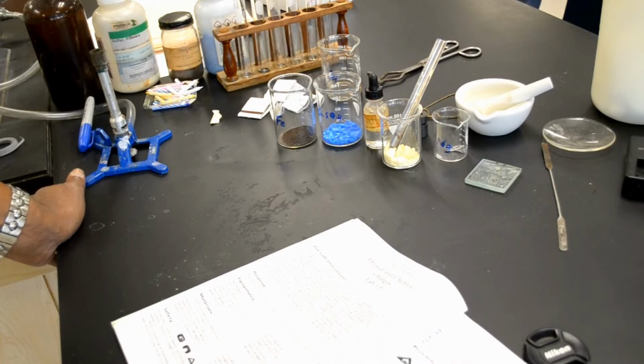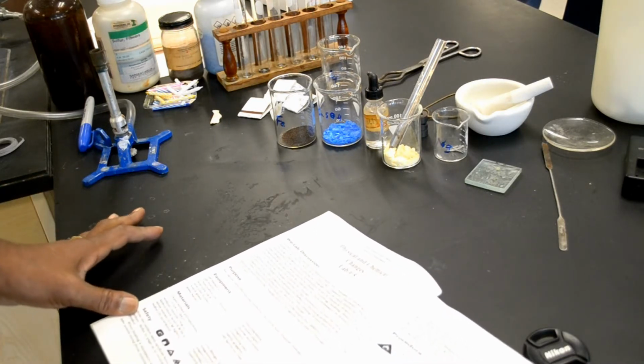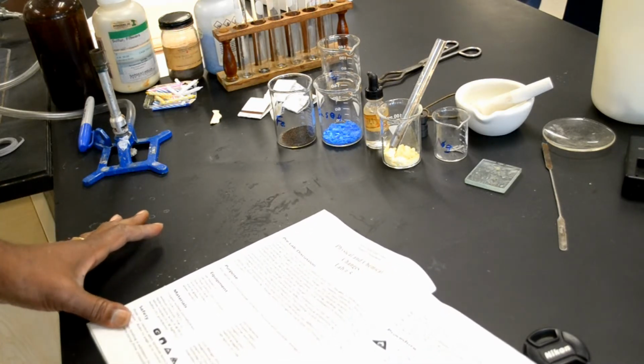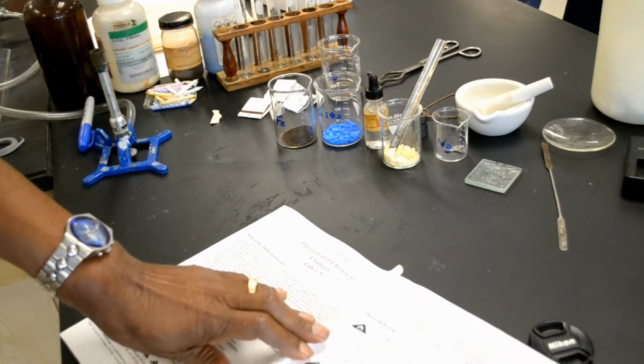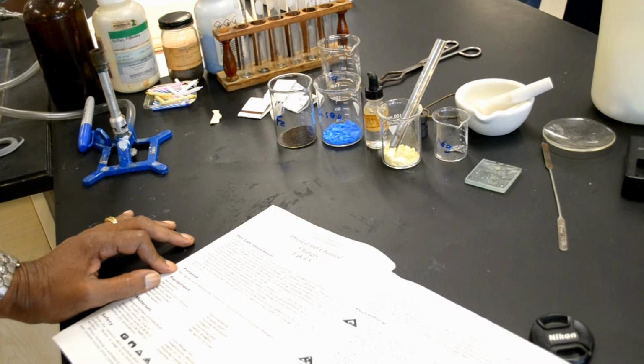Pre-lab discussion. Chemistry is the study of matter and the changes that it undergoes. These changes can be broken down into two classes: physical changes and chemical changes.